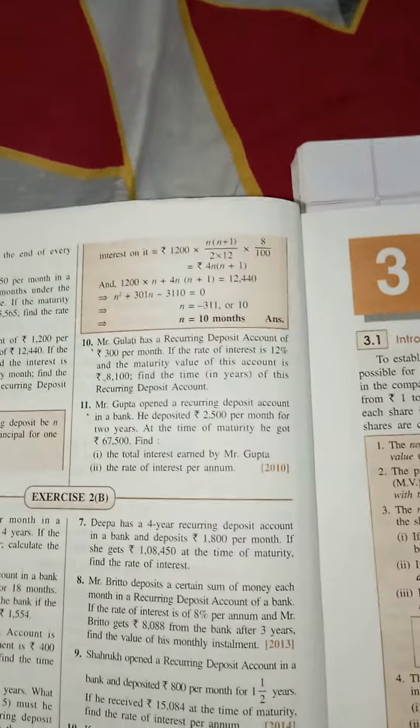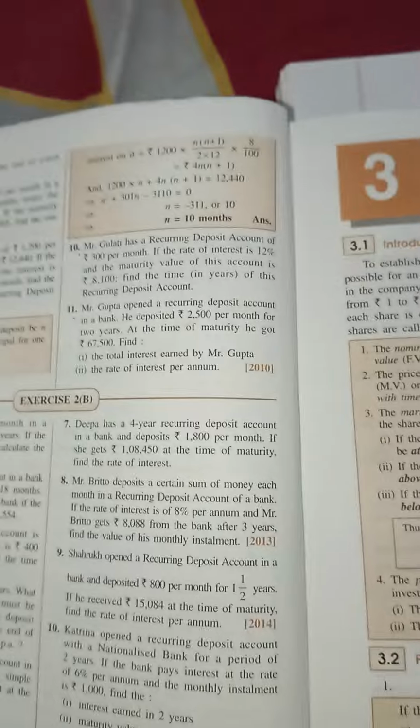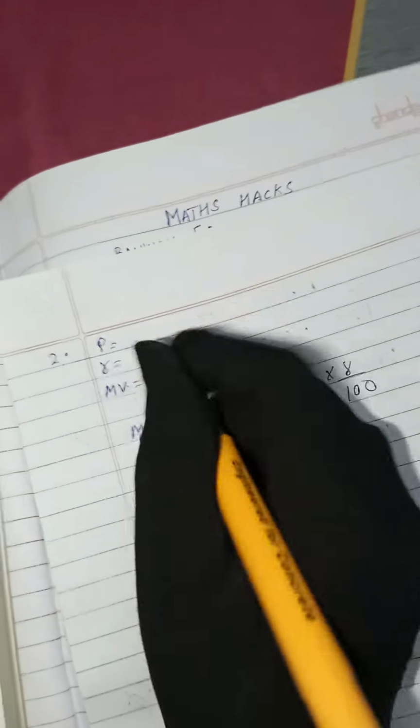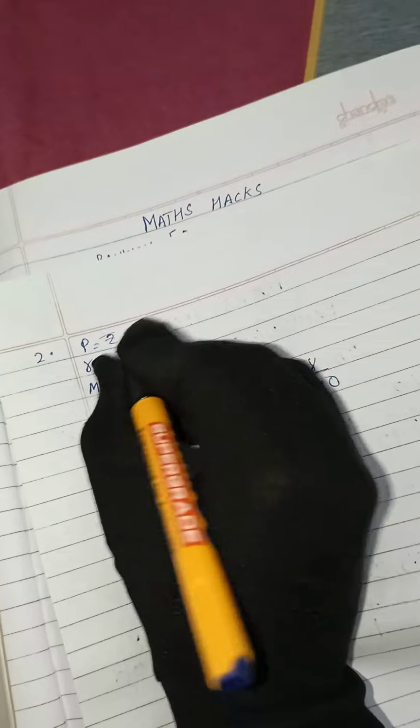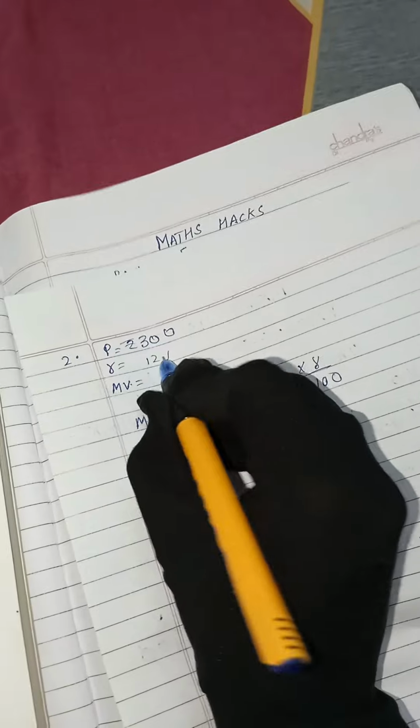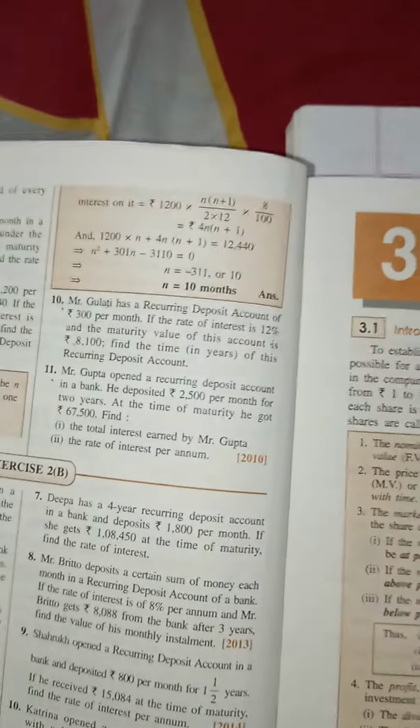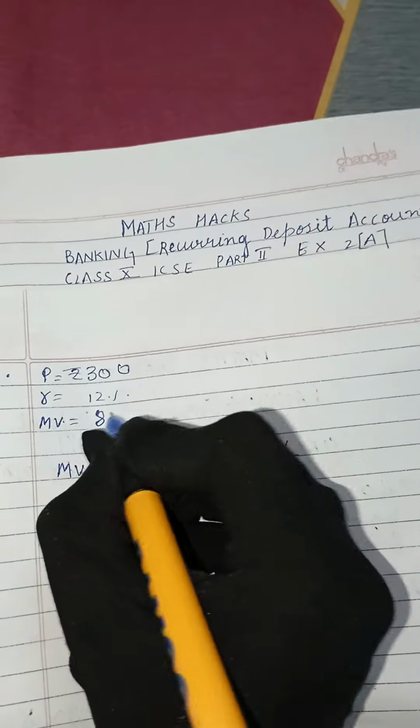We have to find the time in years. So here our principal is rupees 300. What is the rate? The rate of interest is 12%. MV is how much? The maturity value according to the question is 8100. So we'll write here MV is equal to 8100.